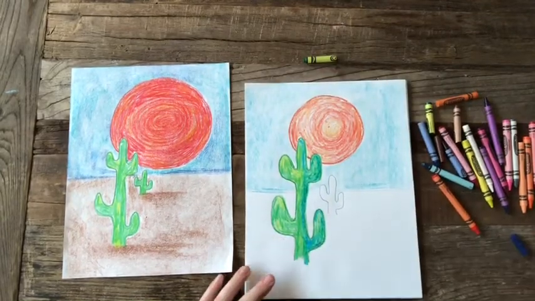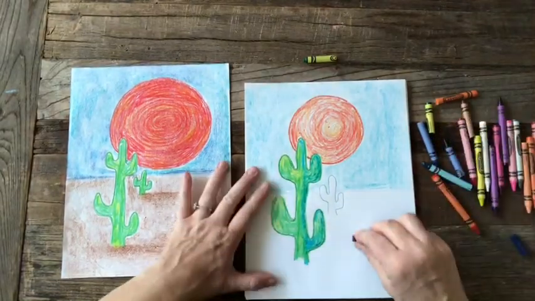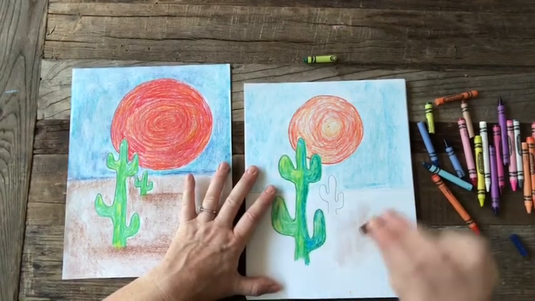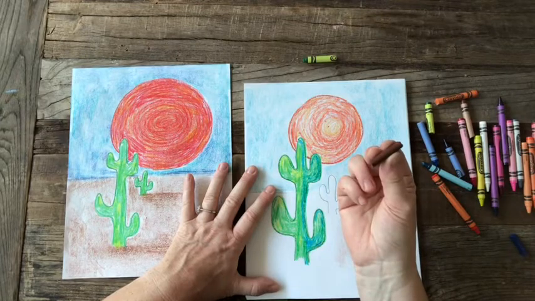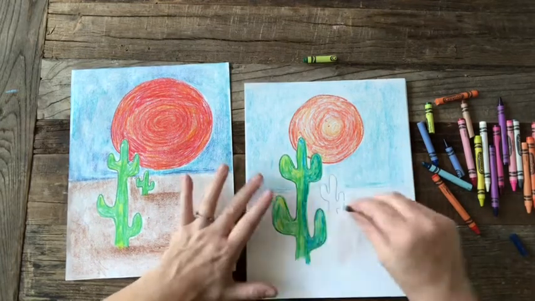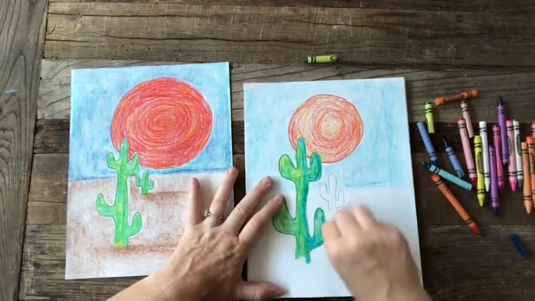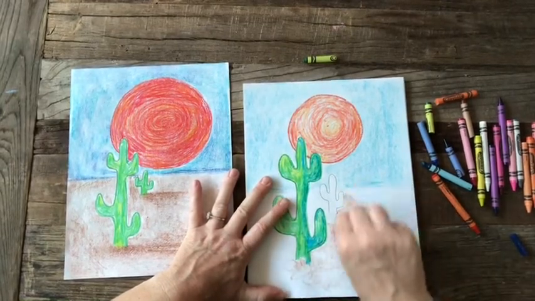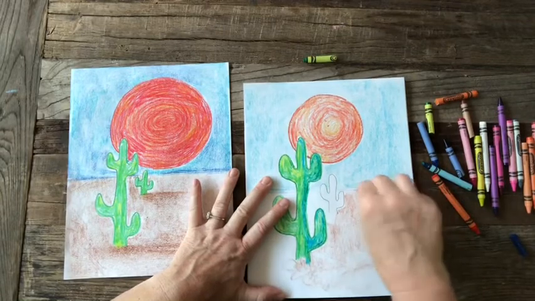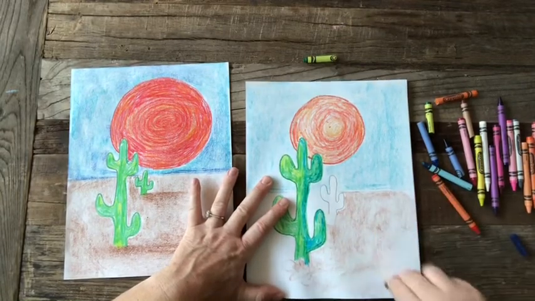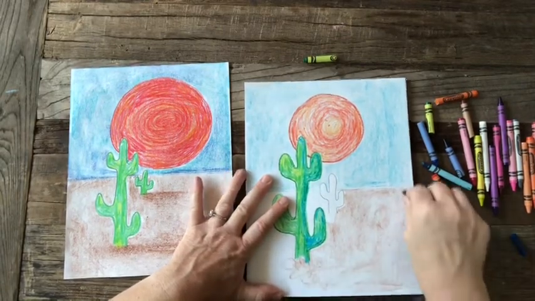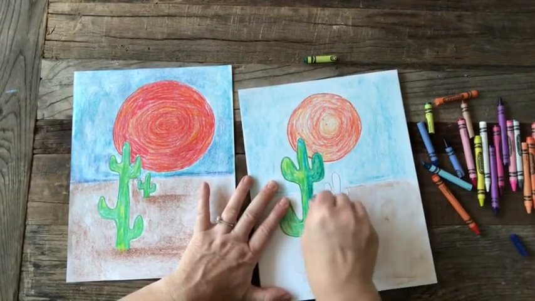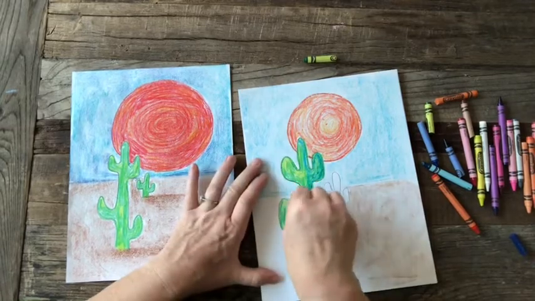Okay, for the desert sand, I'm going to use brown. Again, I'm using it on the side. So I'm holding it between my thumb and my two first fingers and just rubbing the edge onto my paper. I'm gonna go around that cactus because I'm gonna come back to it. Again, I like to go in all different directions. I think it's more interesting because in the sand you have all kinds of movement and lines.